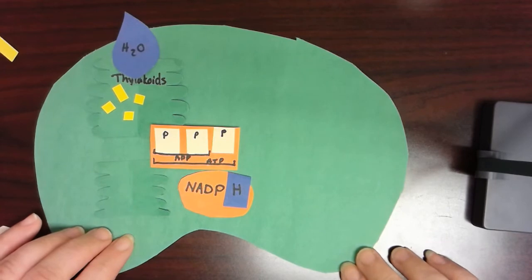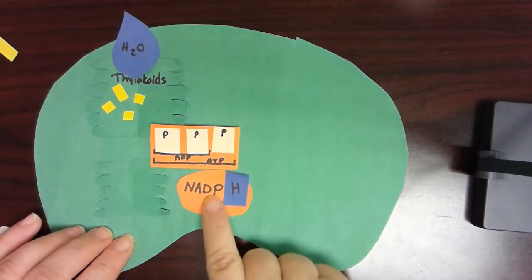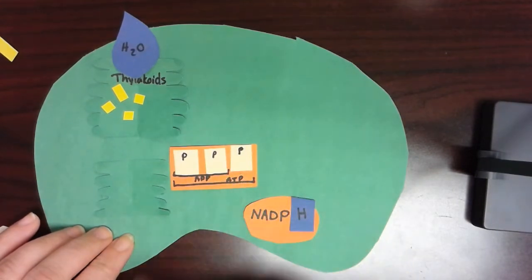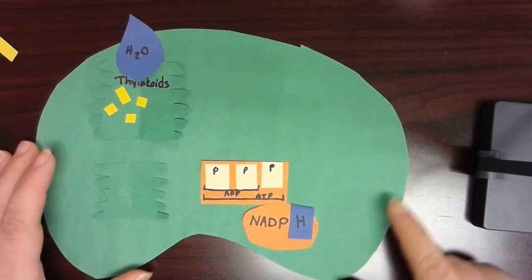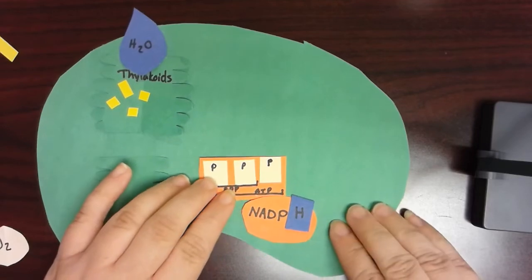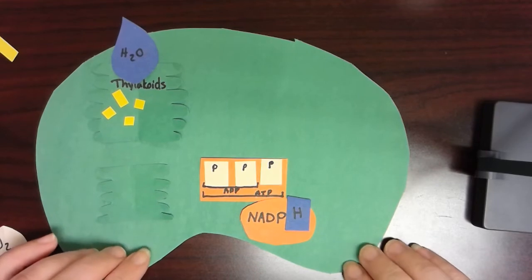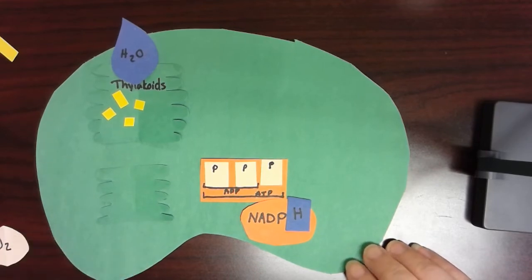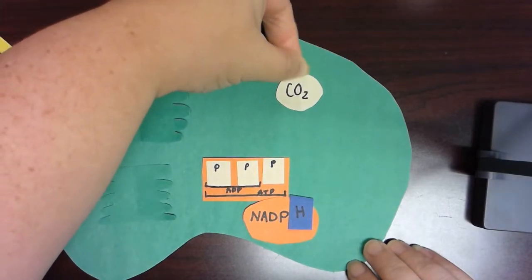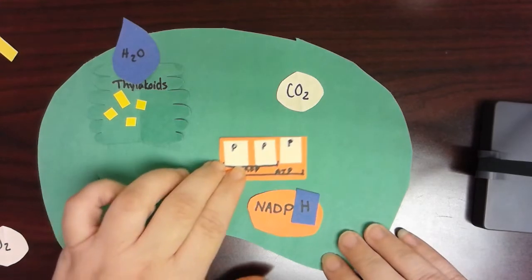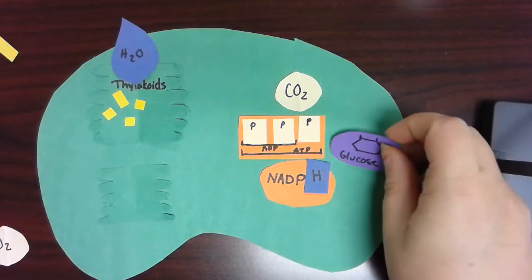So in the dark reaction, which takes place in the stroma of the chloroplast, the ATP and the NADPH are going to move from the thylakoids out into the stroma, where they are going to power the production of glucose, of carbohydrates. In the dark reactions, which we also call the light-independent reactions, carbon dioxide is going to enter the chloroplast through the membrane and is going to be here in the stroma. Powered by ATP and NADPH, glucose is produced.